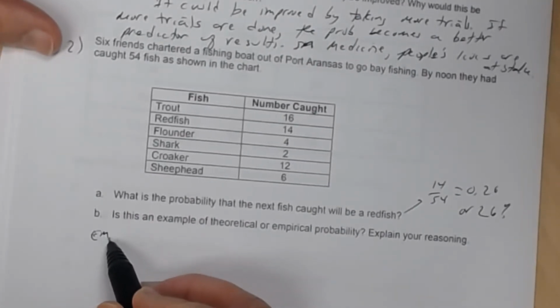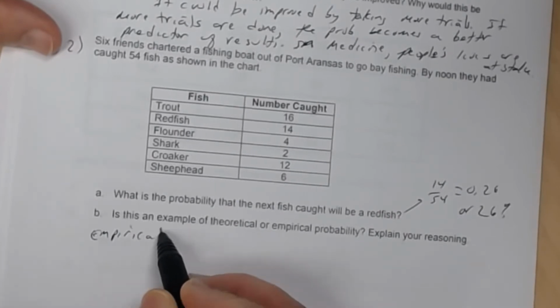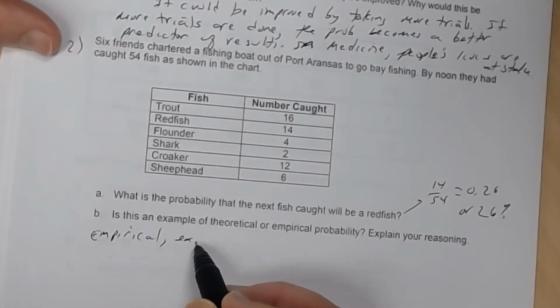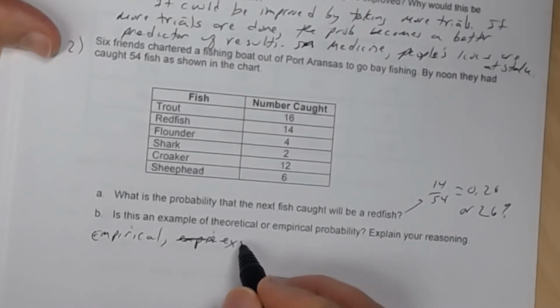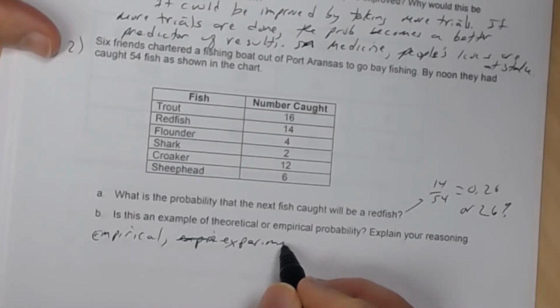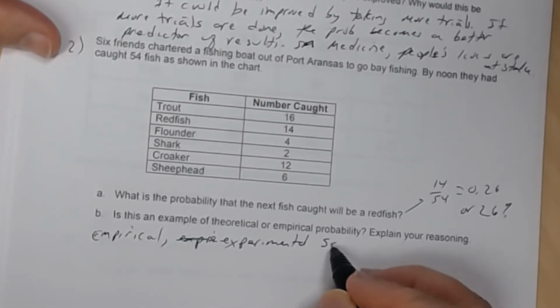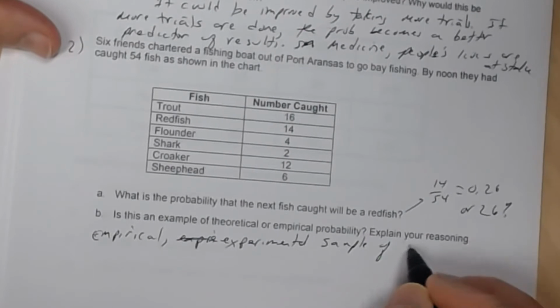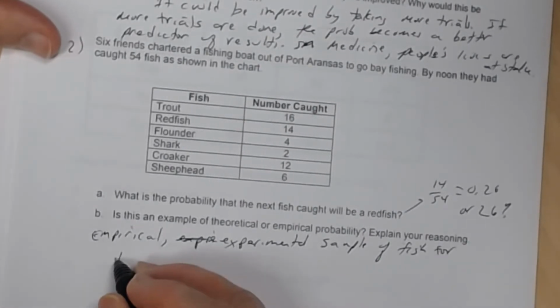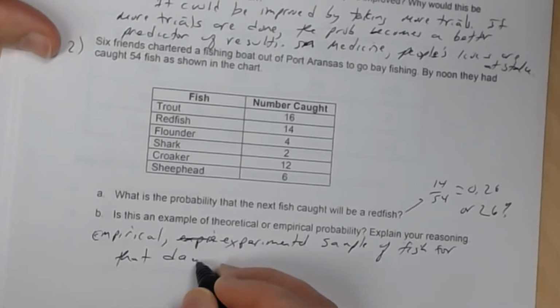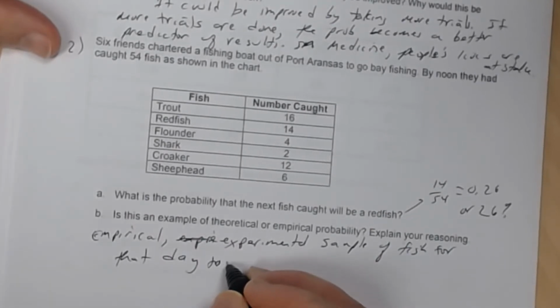It's an experiment, an experimental sample of fish, a sample of fish for that day to use as a predictor.